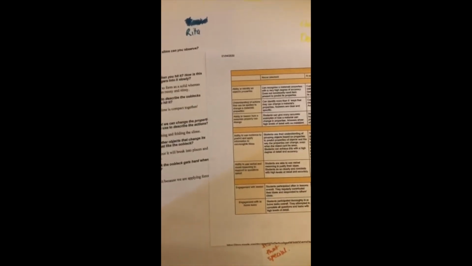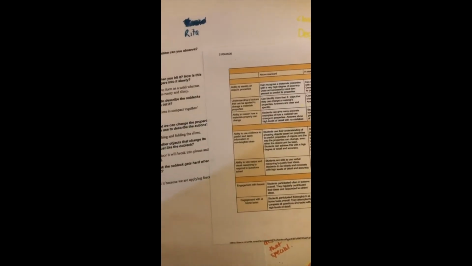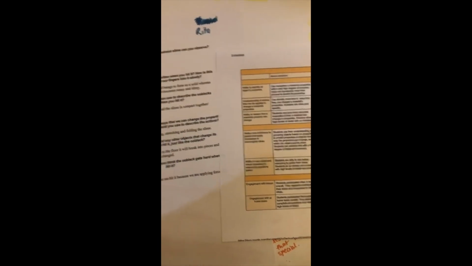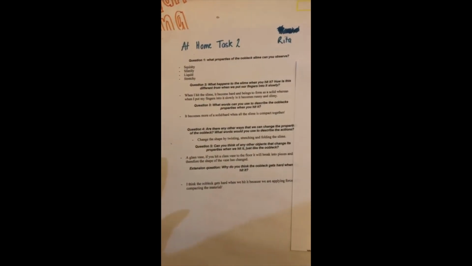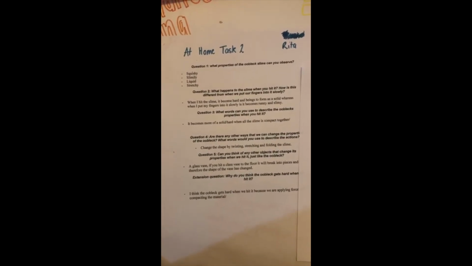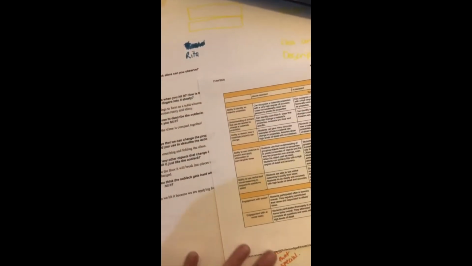So the first area on the rubric is the ability to identify an object's properties. In her task, in question 1, she was asked to answer the question, how many properties of oobleck slime can she observe after she made it? She was able to identify 4 here. I also note she was able to identify a couple more throughout the lesson, so I'm going to give her an above standard for this area of the curriculum.